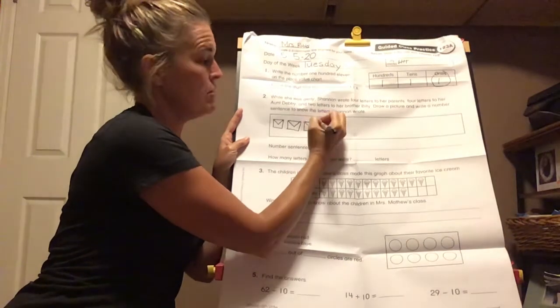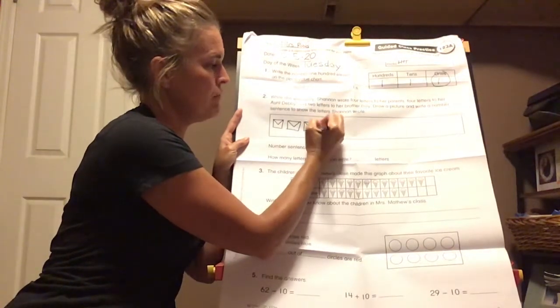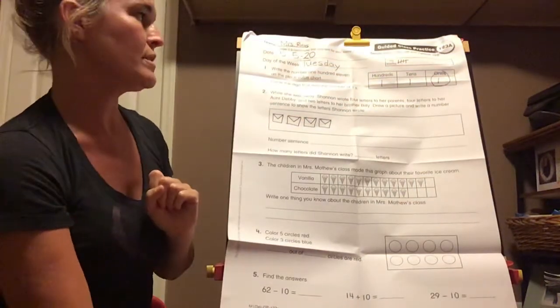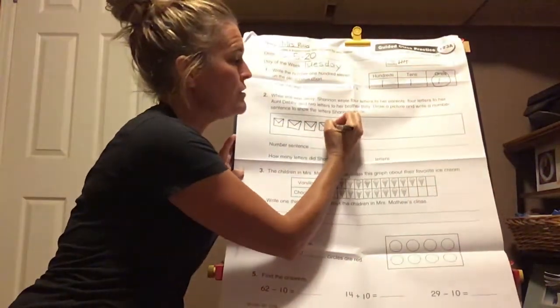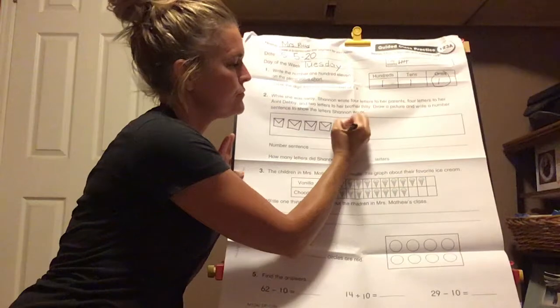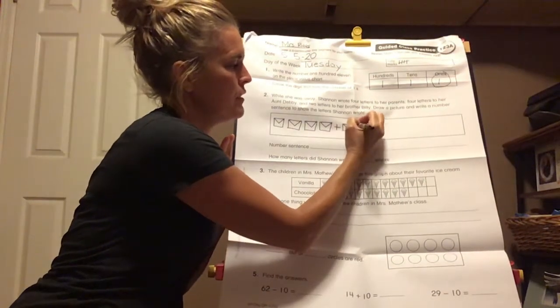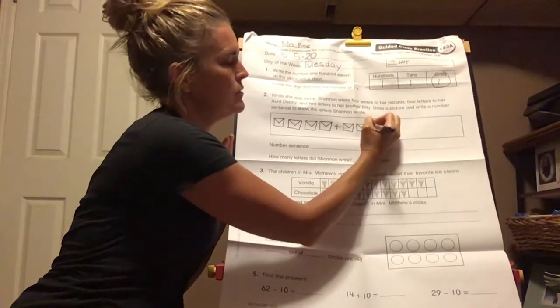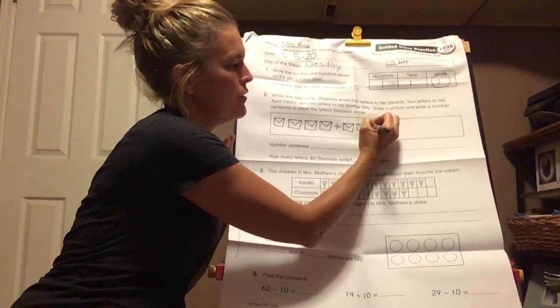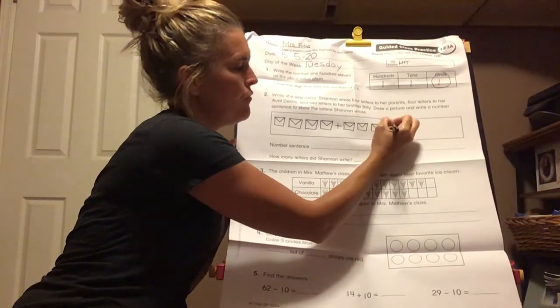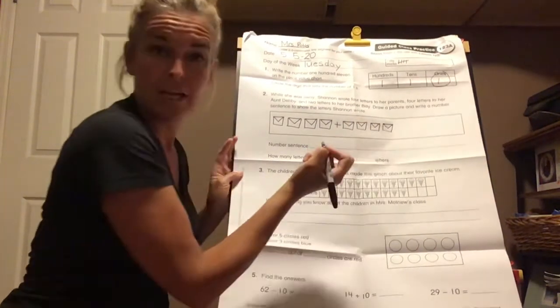Don't draw too big or this is not all going to fit. Okay, so 4 letters to her parents, 4 letters to Aunt Debbie. So we're going to make a plus sign because remember, we have to show that we're getting some more. 1, 2, 3, 4, and we're not done because she also wrote 2 letters to her brother Billy.